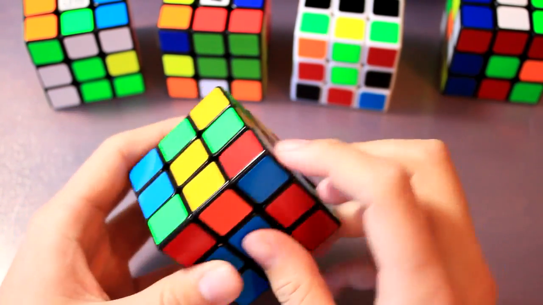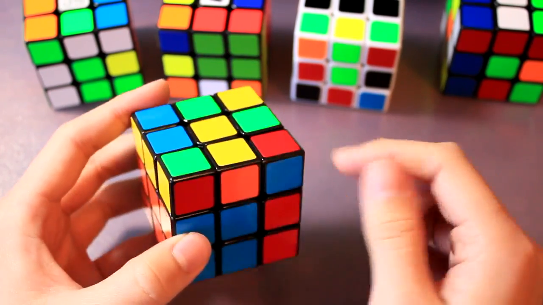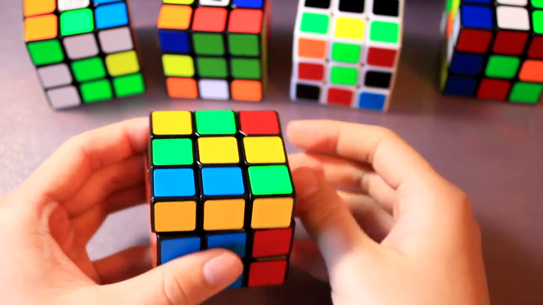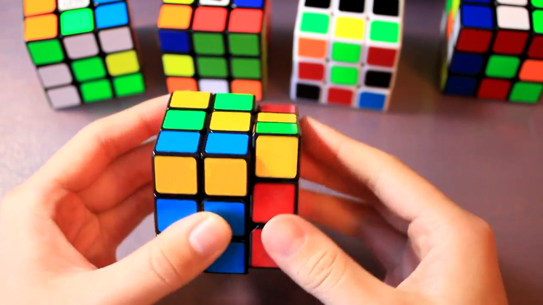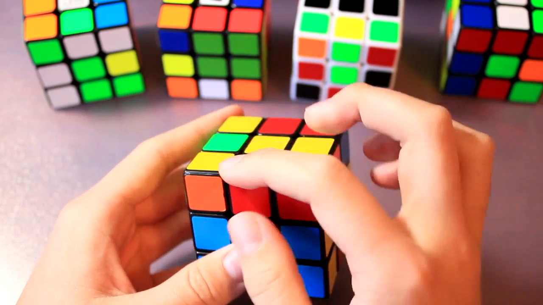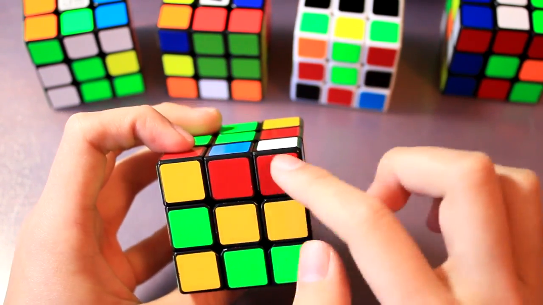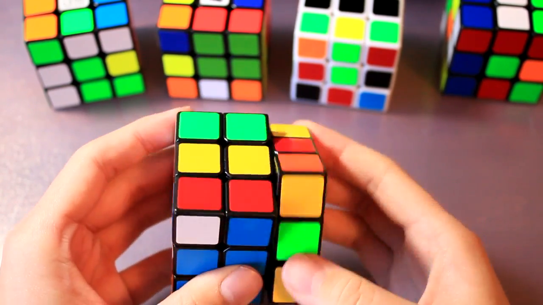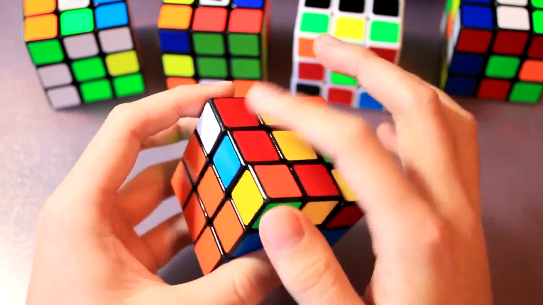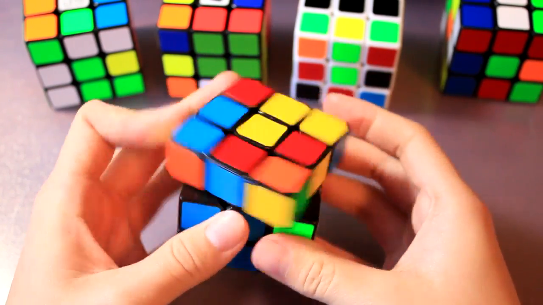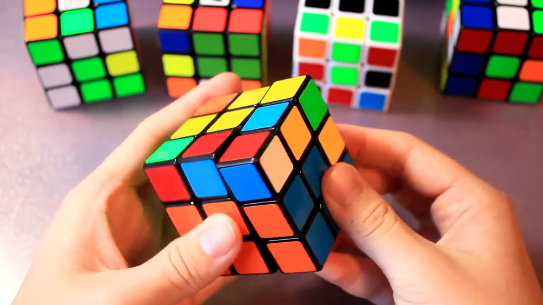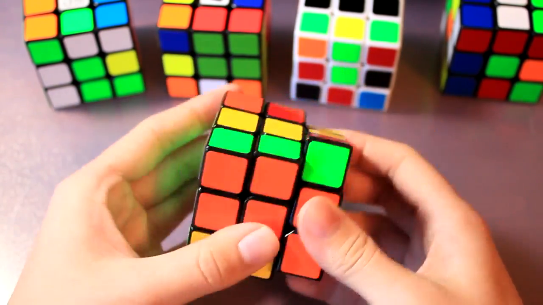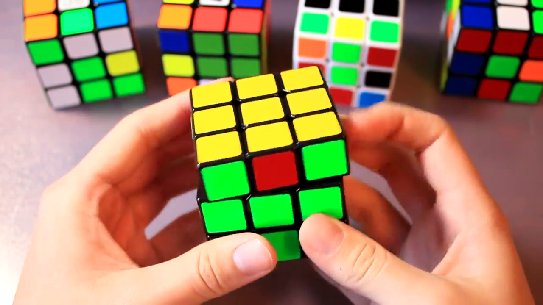So this is going to be blue and red, but of course this is also a fairly bad case. So actually what I would do is do this pair first. Go like that. So that pairs this, and it also knocks this corner out. Pairing that, I can now insert like so, and then I can do these two, pair, insert. Now you just want to do your OLL and PLL.